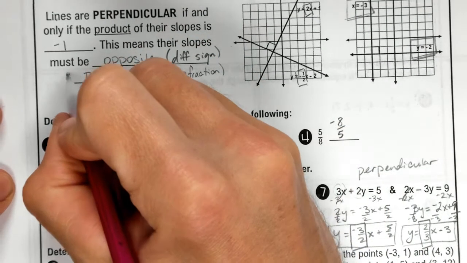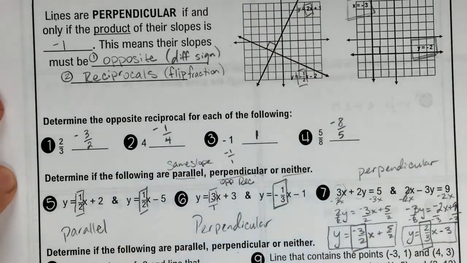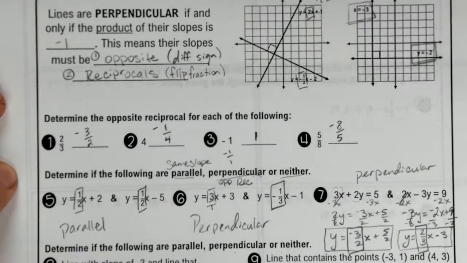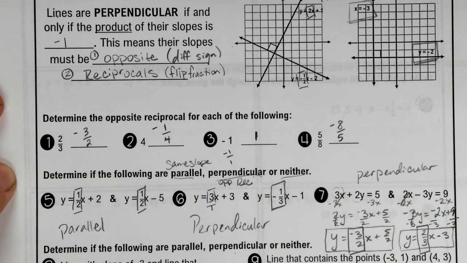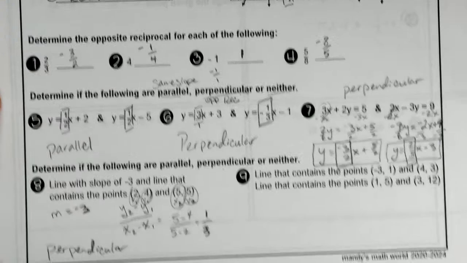Reciprocal, step number 2. Reciprocal means to flip the fraction. What else? And then the sign is opposite. Yeah, the sign has to be different. So it has to have the opposite sign, so one has to be positive, one has to be negative, and the fractions have to be flipped. Reciprocal.